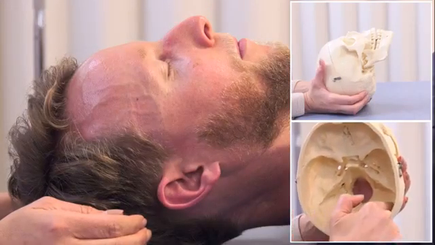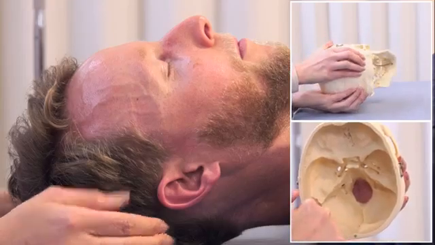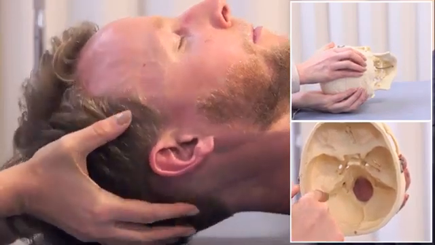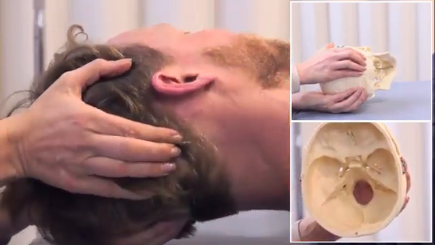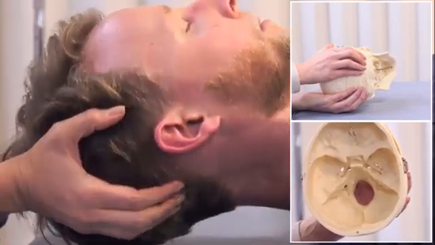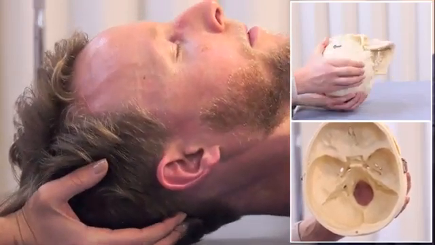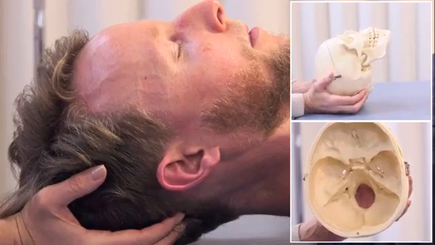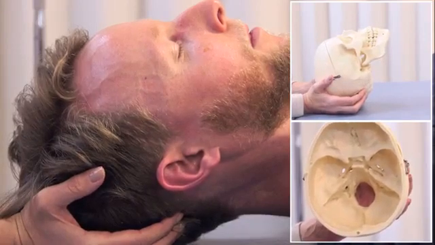The third step is applied in the region of the transverse sinus at the superior nuchal line. The physician places 4 fingers of each hand on either side of the external occipital protuberance along the superior nuchal line. A gentle pressure is applied anteriorly and held until a softening occurs.